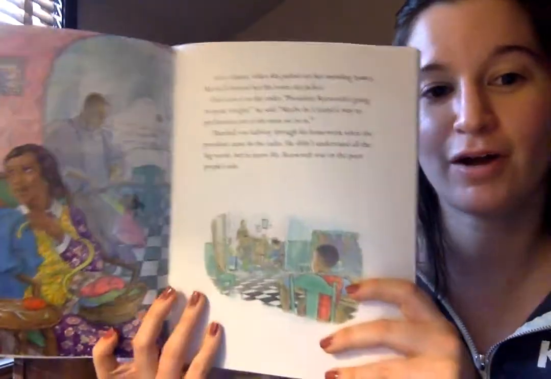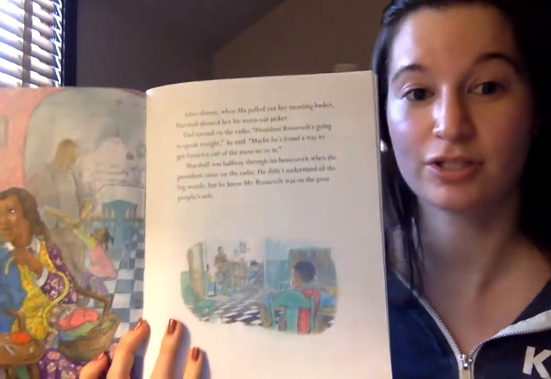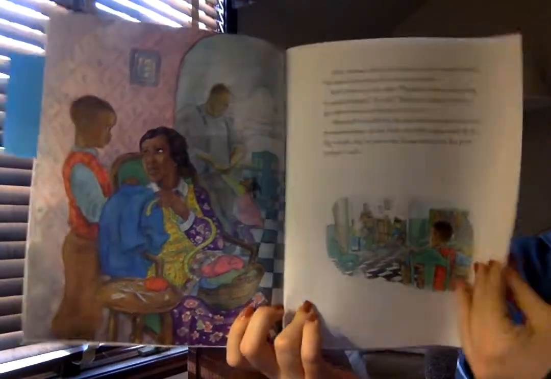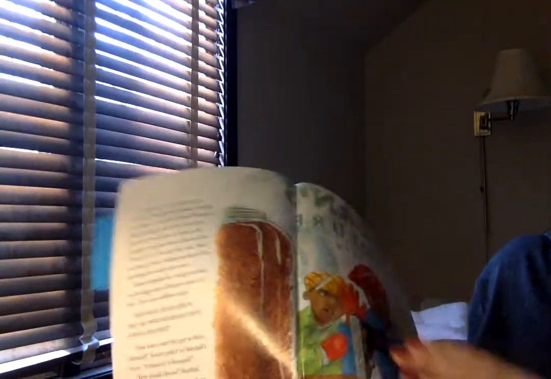So President Roosevelt was actually president many, many years ago. That's showing us that this story takes place a long time ago. It's not a story that's taking place today.